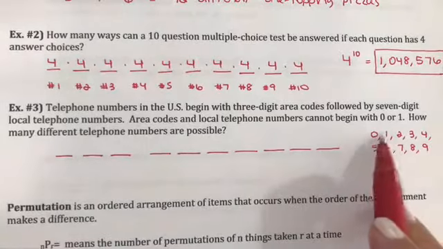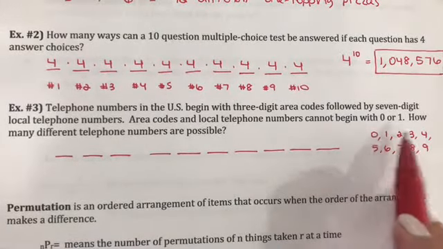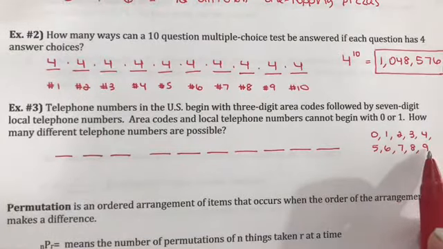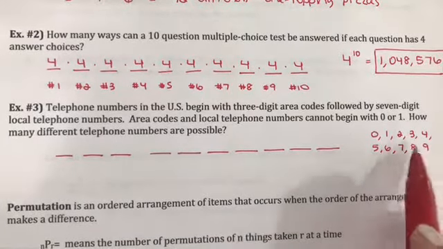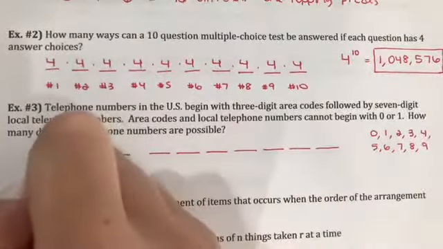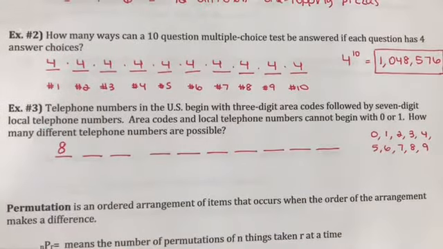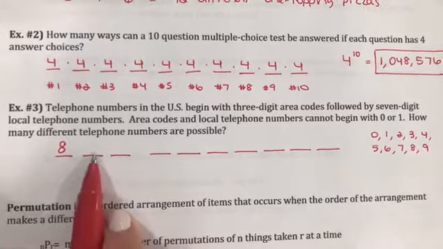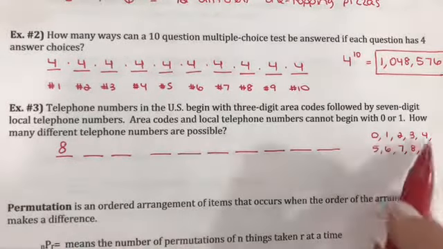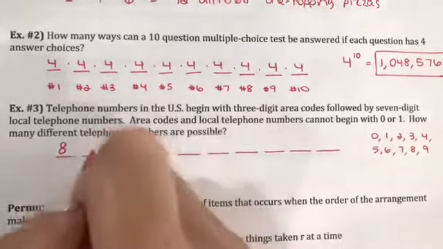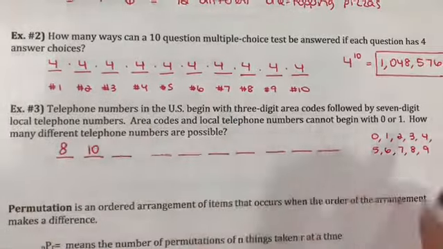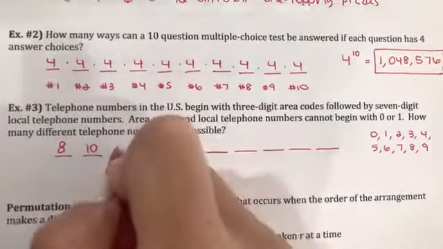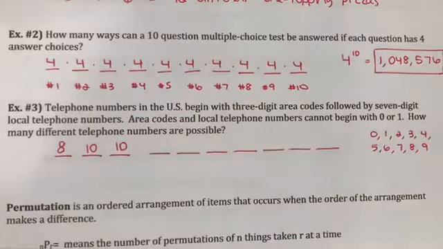Well, I can't use these first two. So that only leaves me with 1, 2, 3, 4, 5, 6, 7, 8 different numbers that I'm able to choose over here. Now for the second digit, I can use whatever I want. Any of these numbers are fine. We don't have any restrictions. So there are 10 different digits. Likewise over here, 10 different digits.